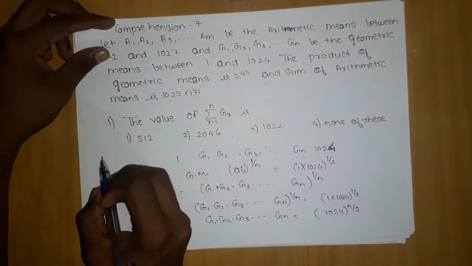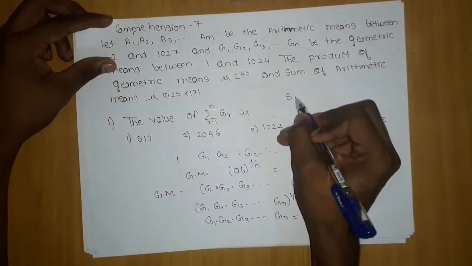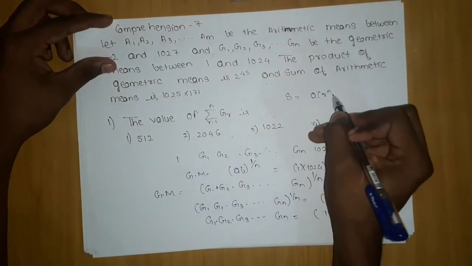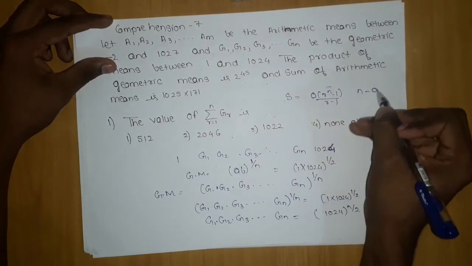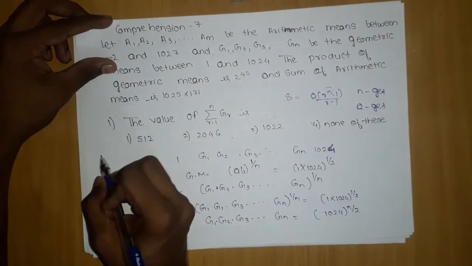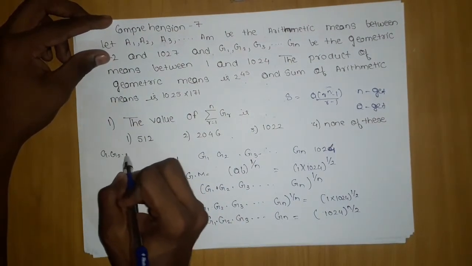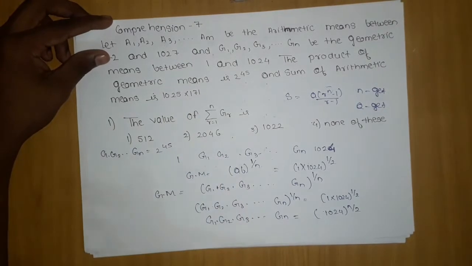and the product, because if they are asking me the sum of the GM, the sum is nothing but a into r power n minus 1 upon r minus 1. I need to get n, I need to get a. They have given me the product, means g1 into g2 into so on until gn is equal to 2 power 45. So I'm using that, and plus they have given me the summation.